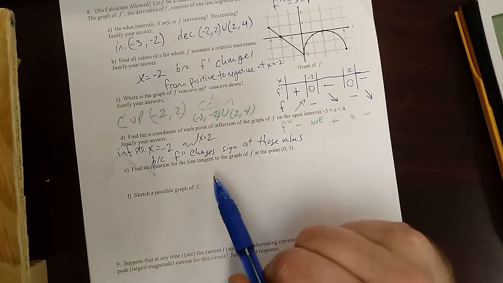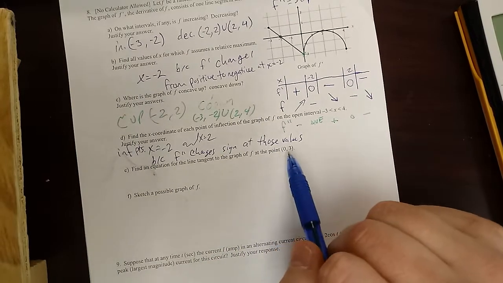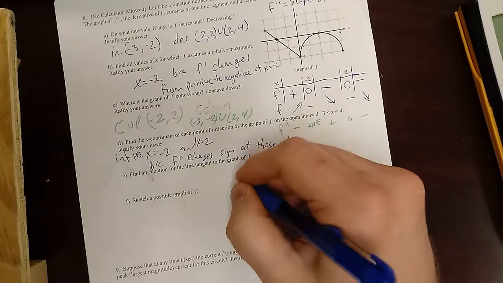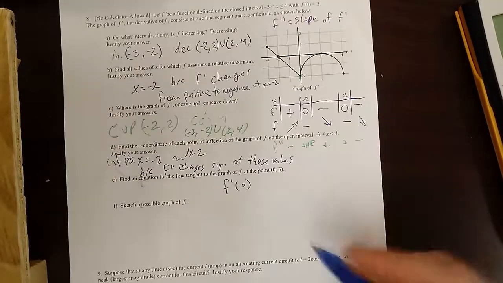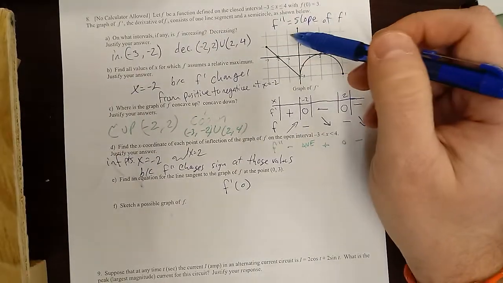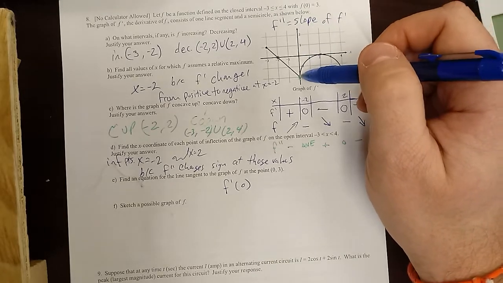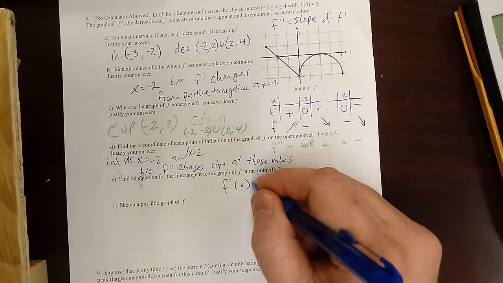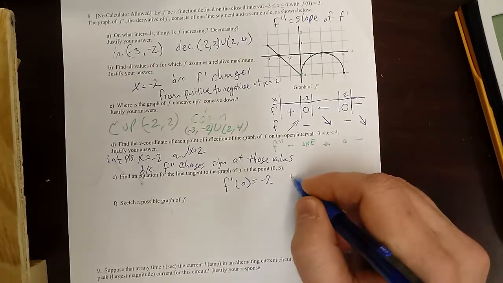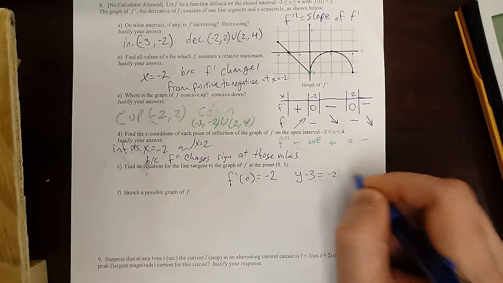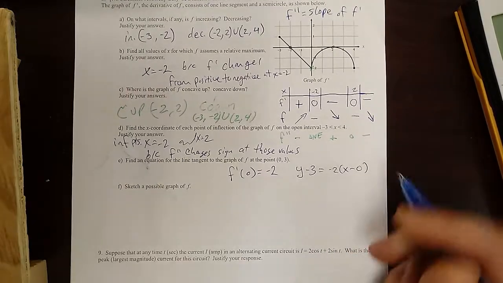Find an equation for the line tangent to the graph of f at the point (0, 3). Remember, we just need f prime of 0 then. What's f prime of 0? We can go up here, and when x is 0, f prime is -2. So I can simply write y minus 3 is equal to -2 times x minus 0.